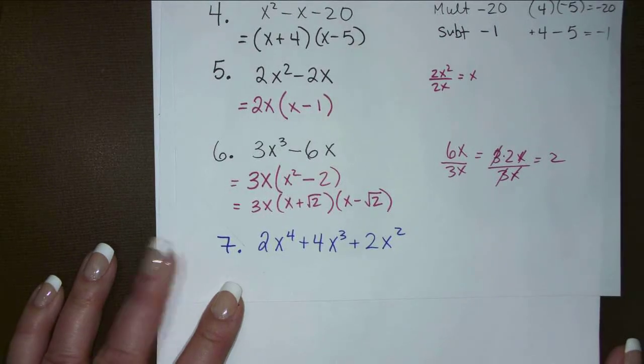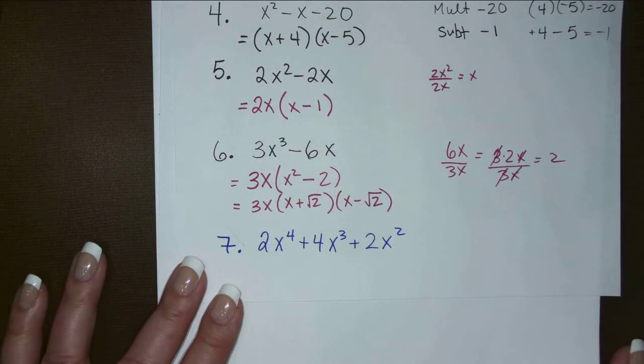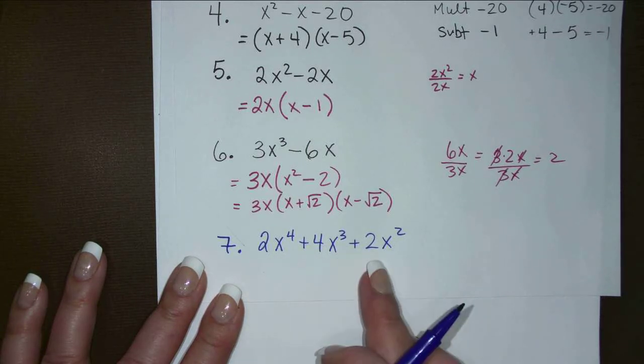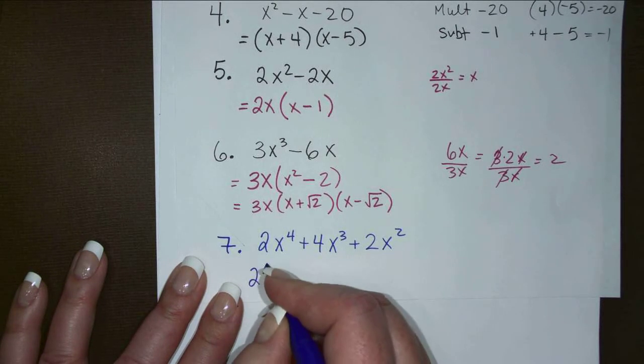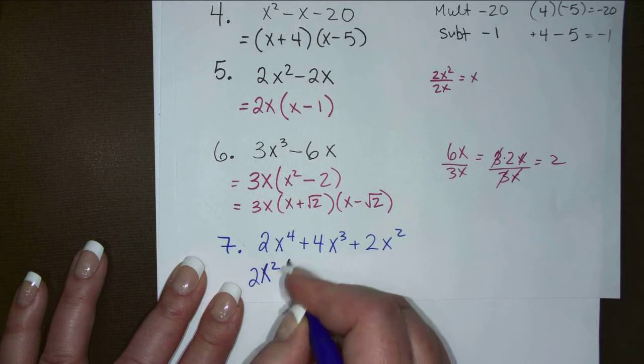All right, so there's a common factor here, which would be what? 2, yeah, they all have a 2, and they all have, how many x's is the most? 2, so x squared, so they have a 2, x squared that we can pull out.